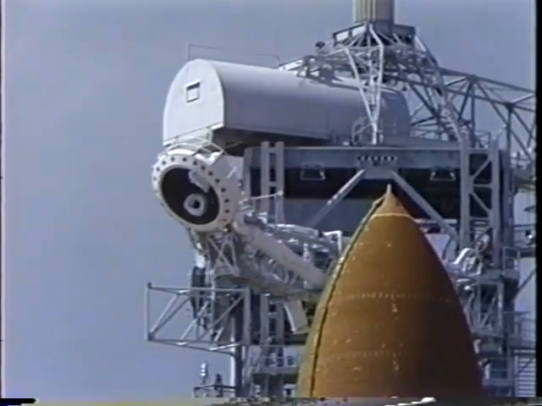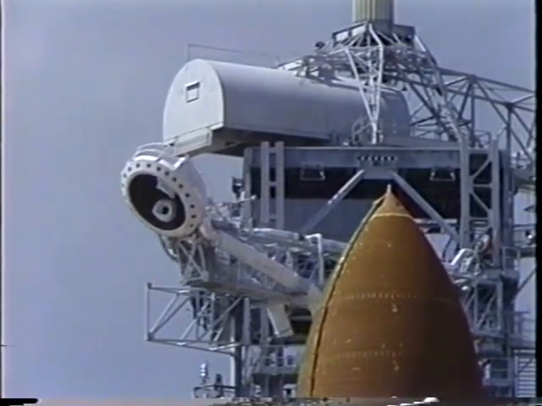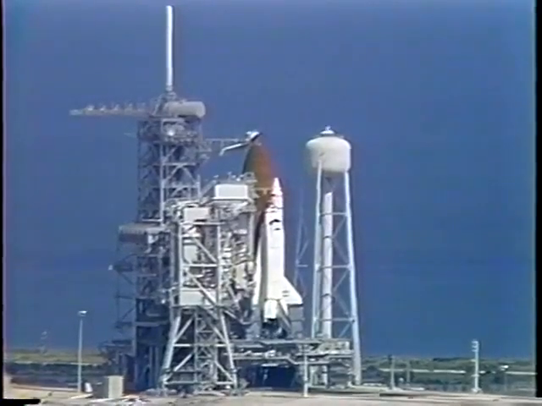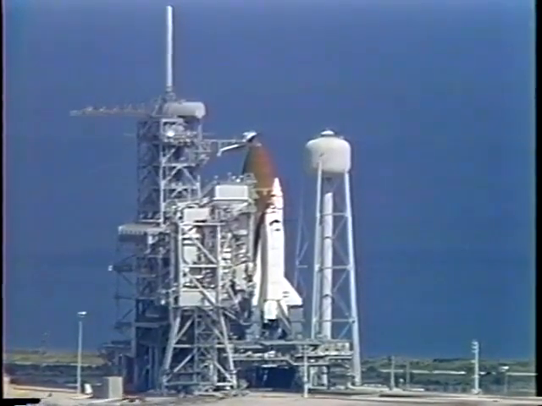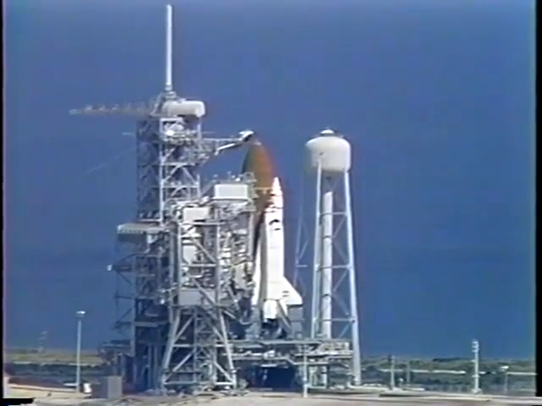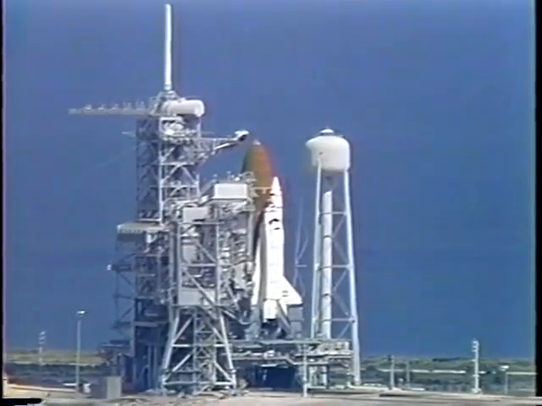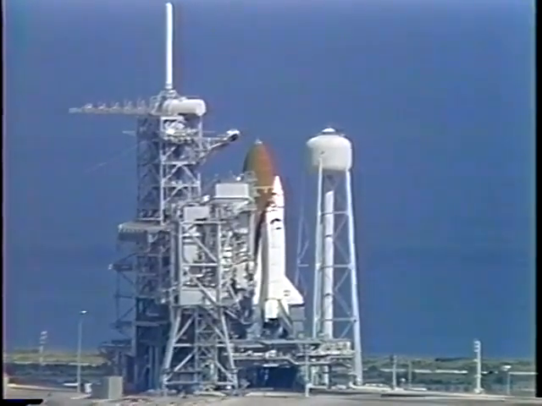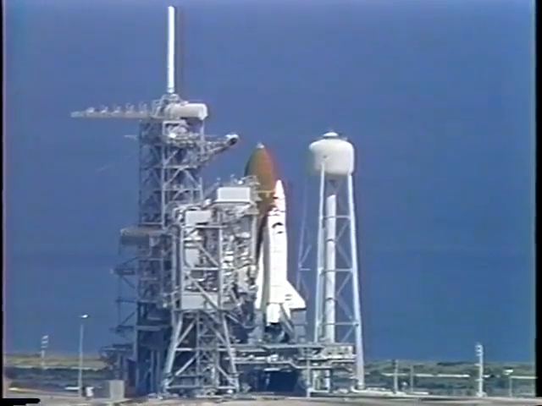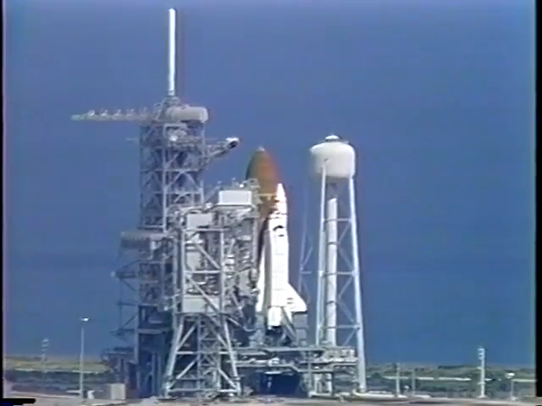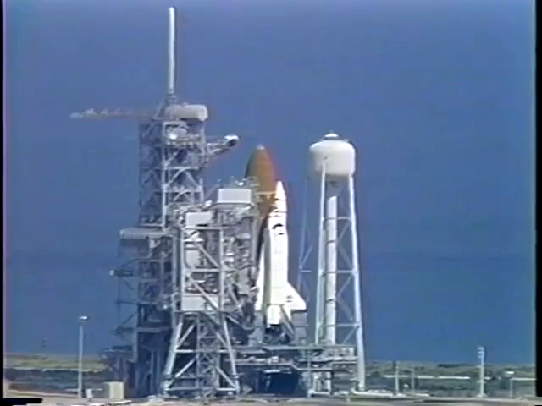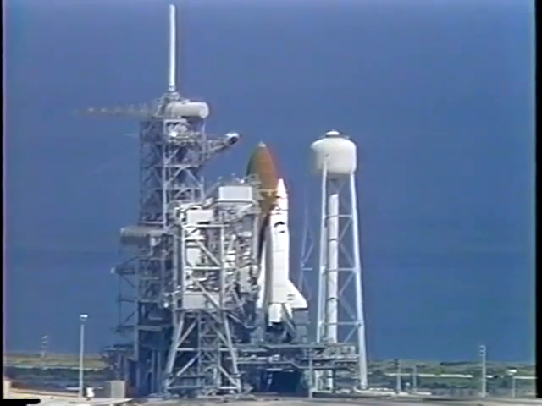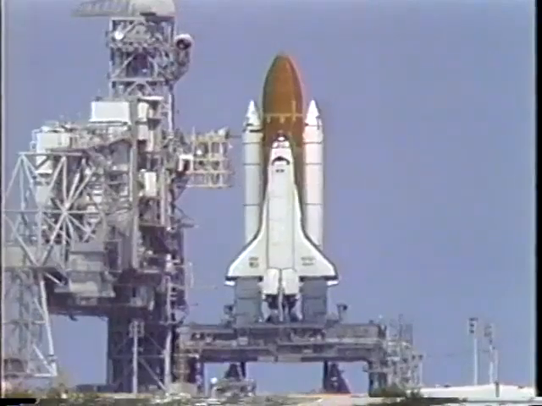PLS go for ET LH2 pressurization. We have a go for pressurization of the liquid hydrogen tank. Less than 2 minutes away now from launch. All systems are go. One minute, 30 seconds. Three engines are ready, and the liquid hydrogen tank is at flight pressure.